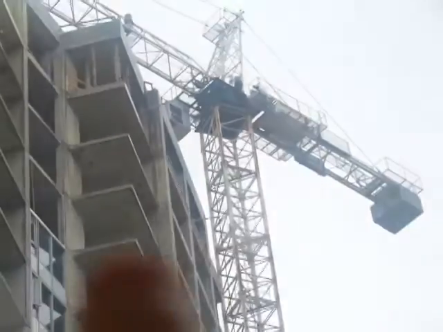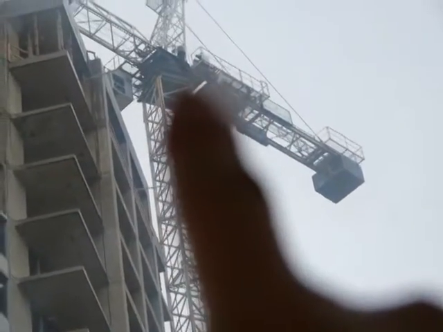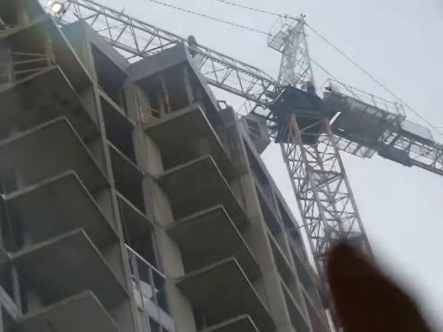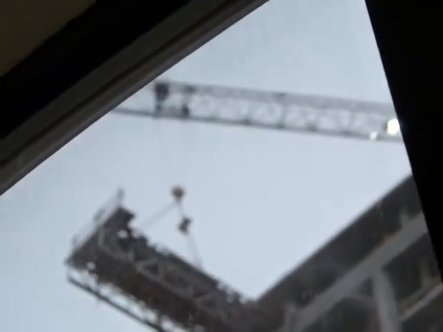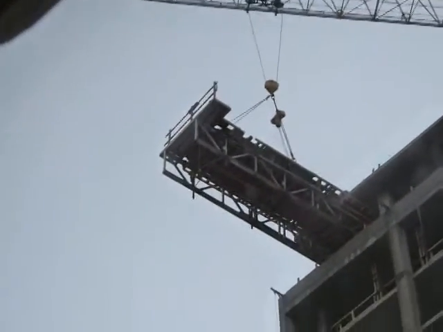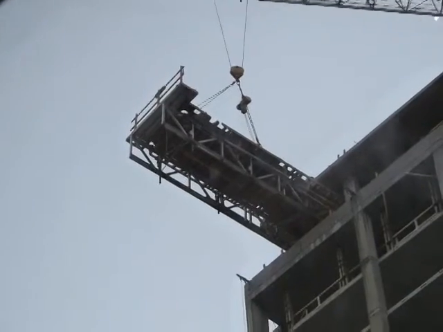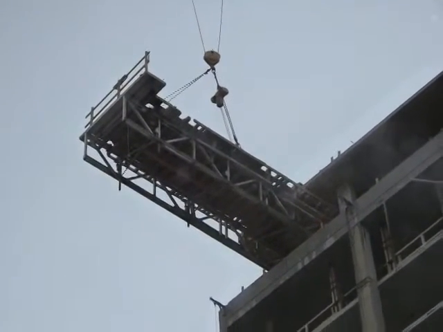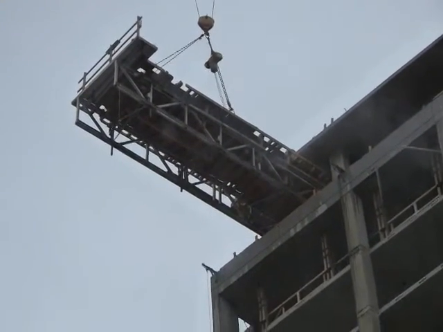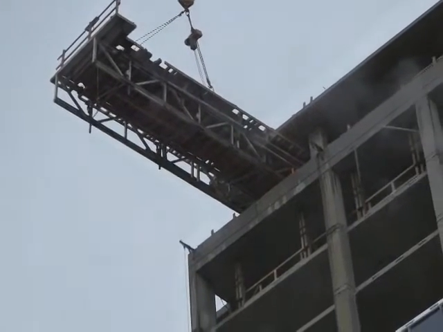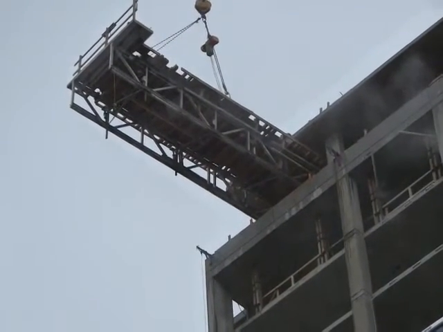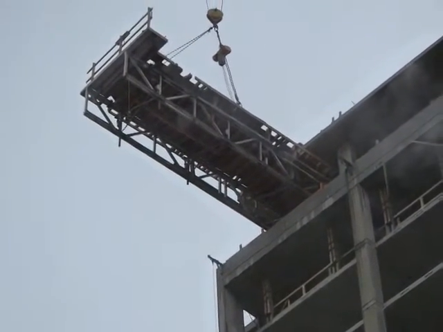From this center point, where my finger kind of points, the crane's boom moves along a radius of the circle. Any load that's being moved moves along the radius, either closer to the center of rotation or further away from the center of rotation.